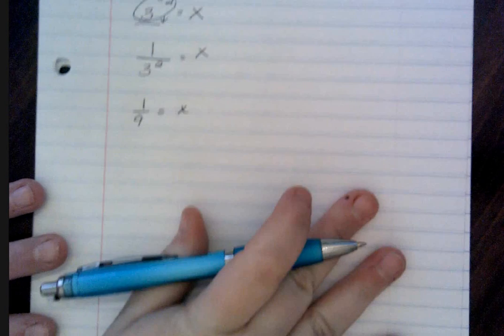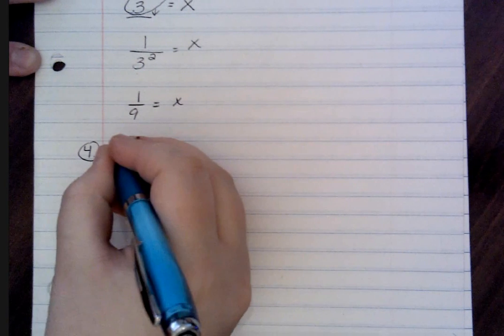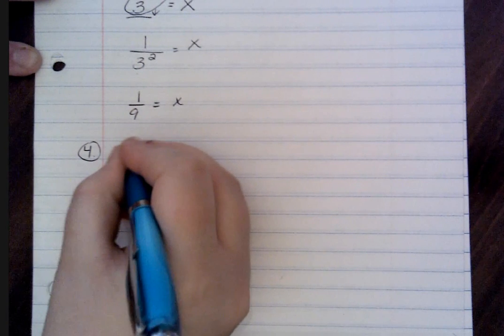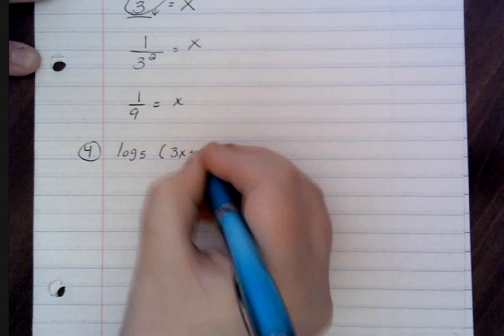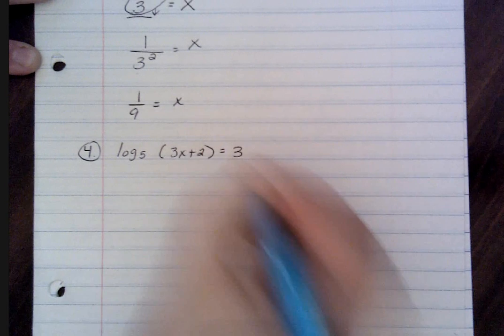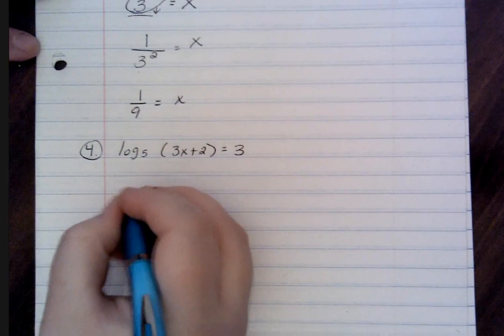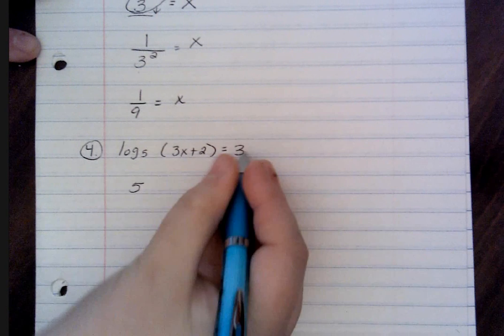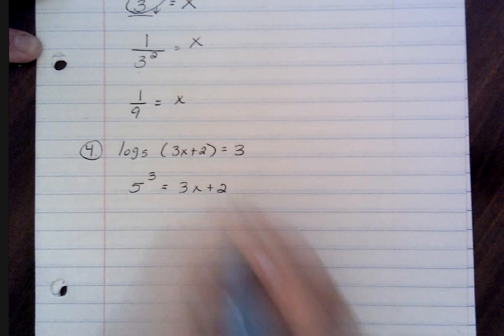Okay. Problem number 4, we have log base 5 of 3x plus 2 equals 3. So I'm going to go ahead and put my 5 as my base, 3 as my exponent, and set that equal to the 3x plus 2.